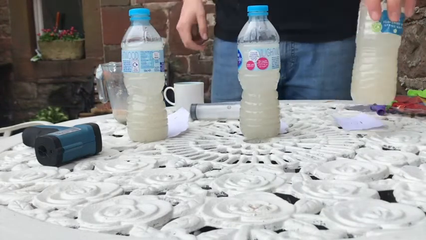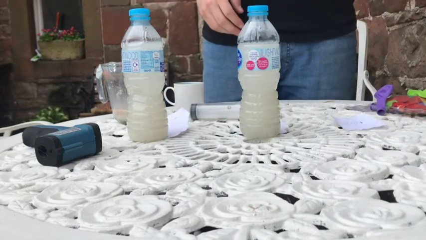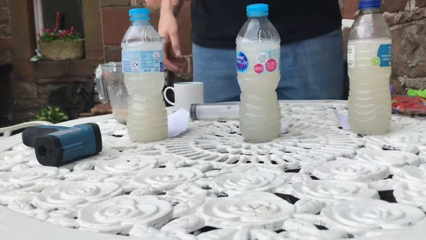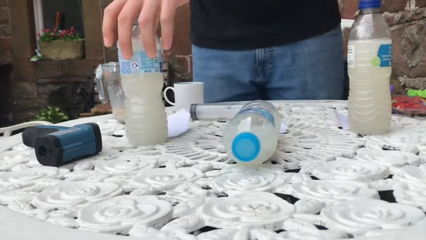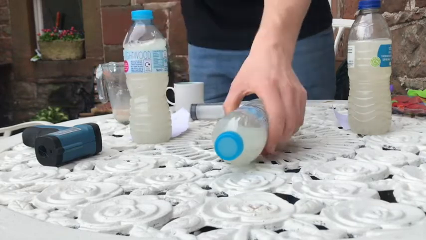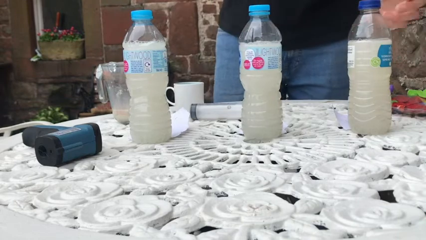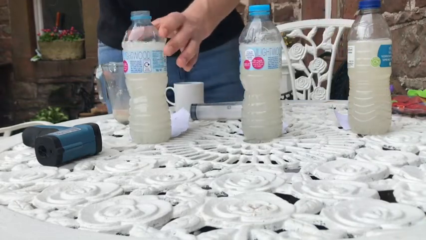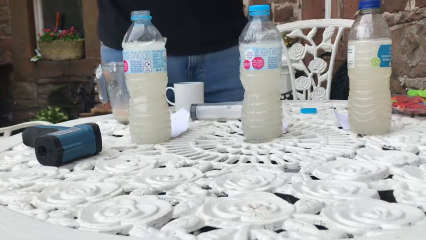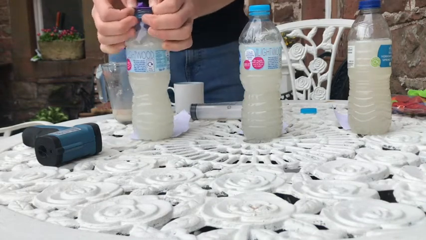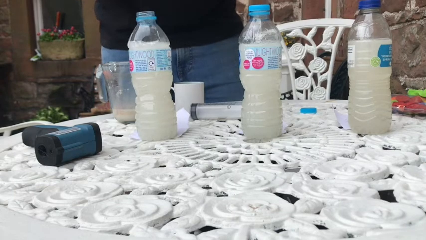Then you just give them a swill up. Make sure your lids are on. And then simply over the top of them, you're going to put a balloon without it falling over.